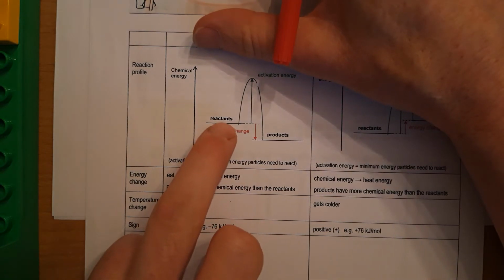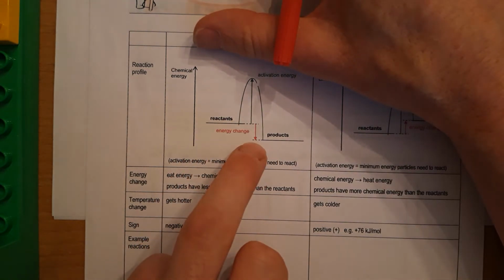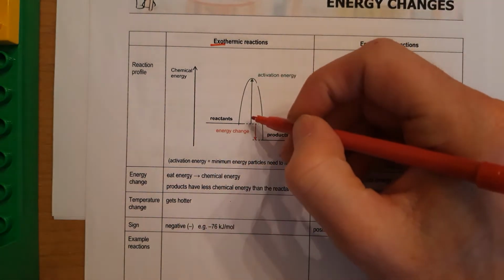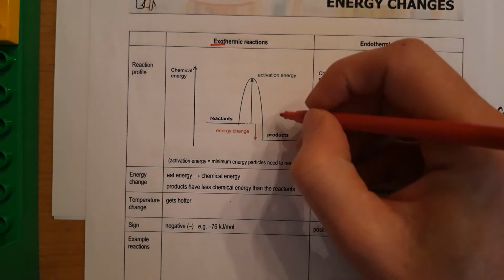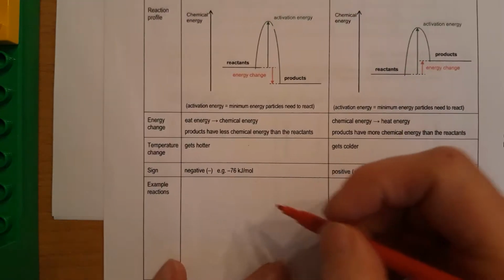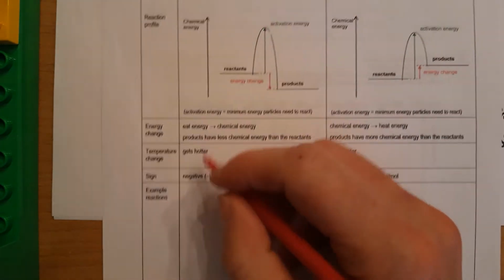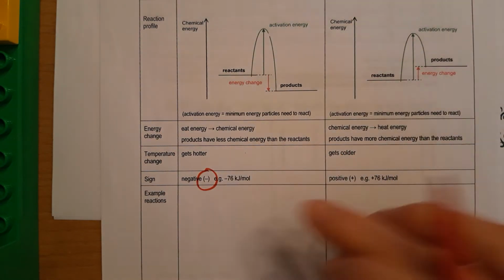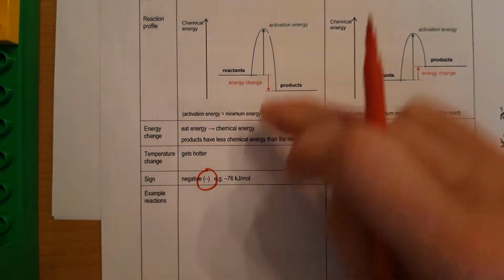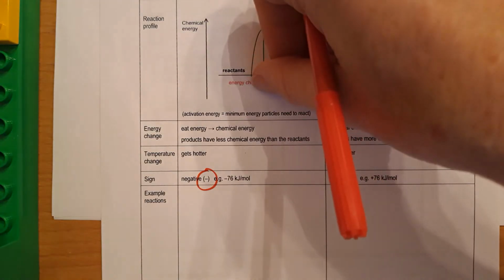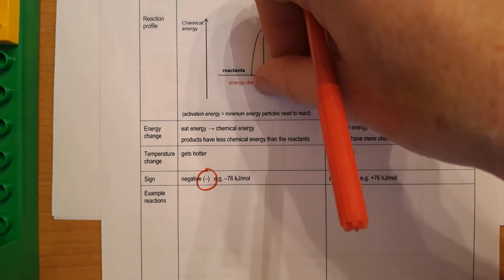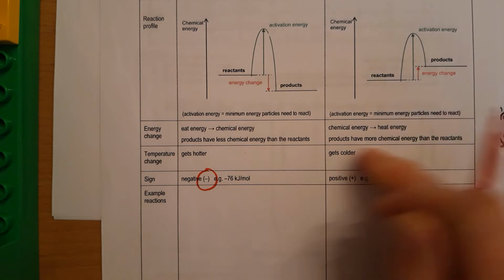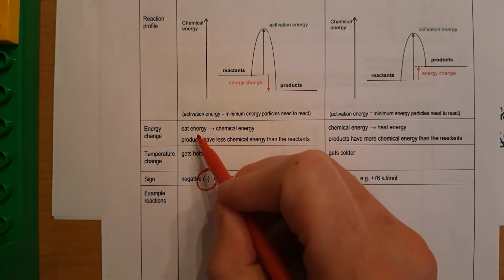Well, you've got energy at the start and the energy at the end is lower, so energy has exited, so that is exothermic. The energy change has gone down. You'll find later on that if the energy change has gone down, the sign of the energy change has to be negative. All right? So when you work out this gap, so this gap is 76, we show that it's an exothermic reaction by putting a negative sign in front of the number. All right? And we'll see the other side here.